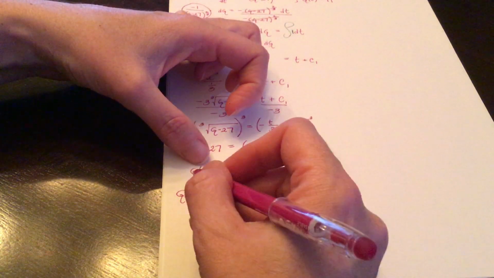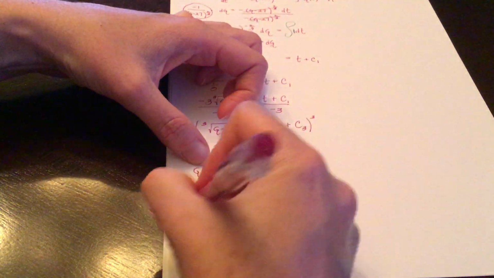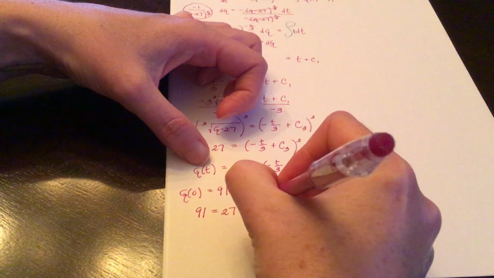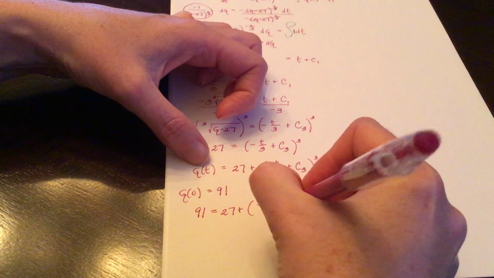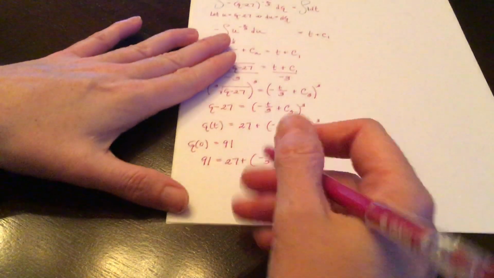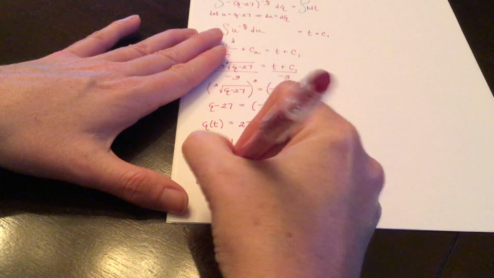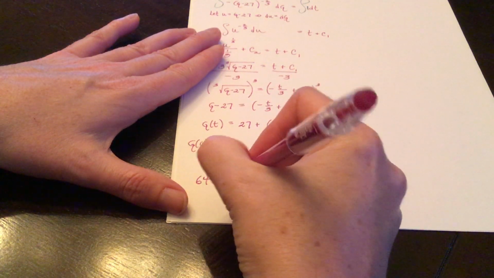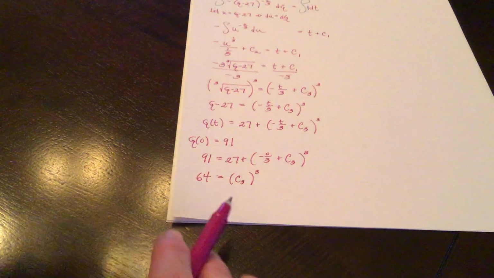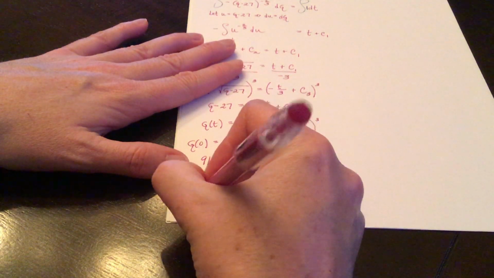Anyway, so let's put 91 on the left side at the moment you put 0 in for t. So we would have 91 equals 27 plus the quantity -0/3 plus C3 cubed. Solving for C3, I would subtract the 27 over. On the right side, you have basically C3 cubed. You could always cube root, but I like just thinking like what cubed is 64, and so C3 would have to be 4.